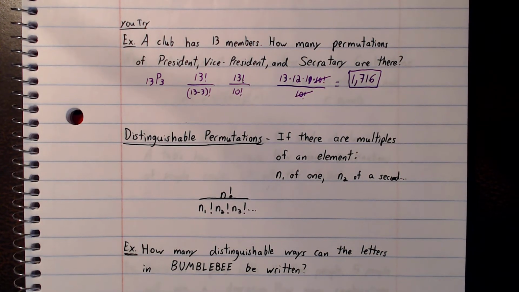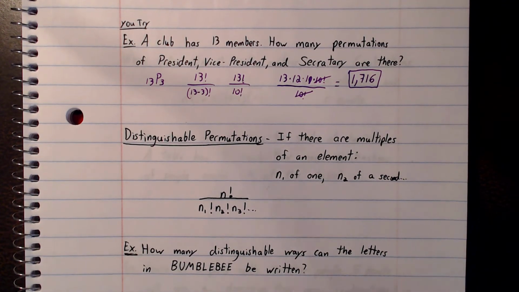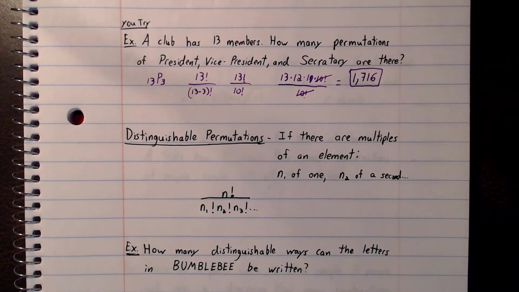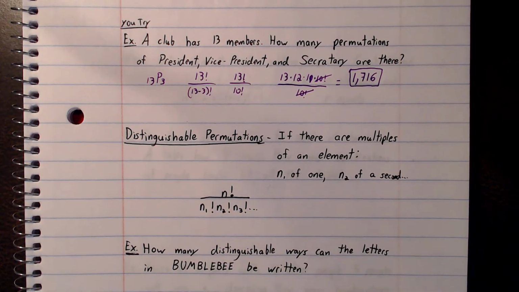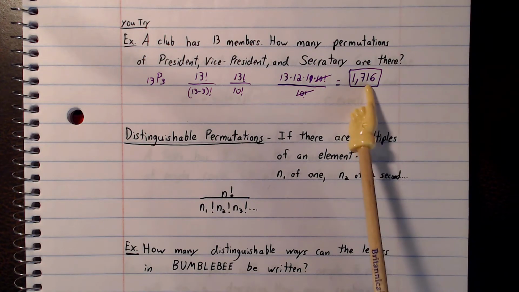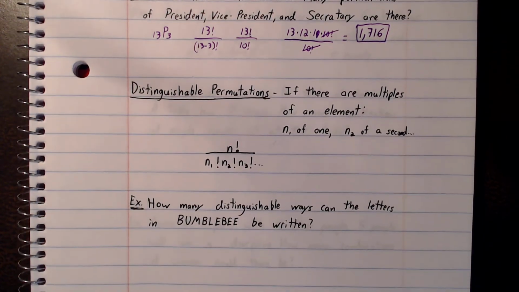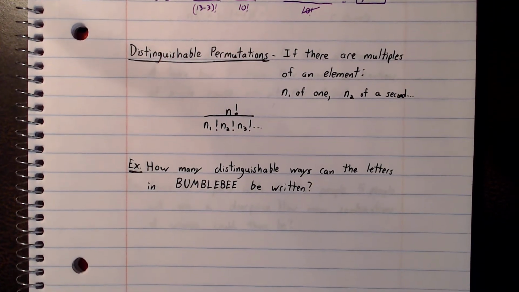So for a club with only 13 people, that is a different number of ways that you could have a president, vice president, and secretary. Anybody who's ever worked with little kids knows that one day somebody has to be the president, and somebody else has to be the vice president, and somebody else has to be the secretary. If you were to give each of these kids an opportunity at each position, you'd have to meet that many times in order to fulfill that requirement. Okay, starting to see why these counting principles are coming in handy.